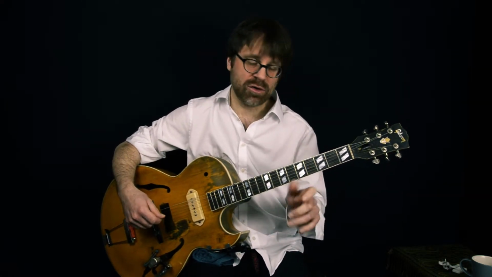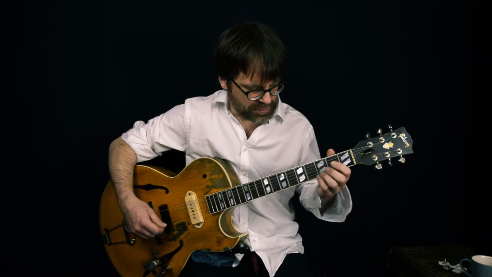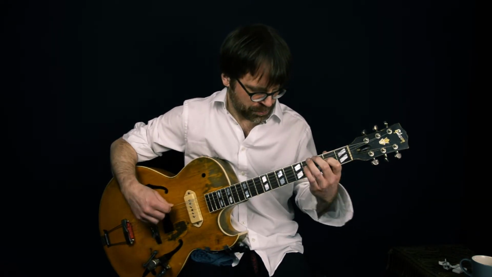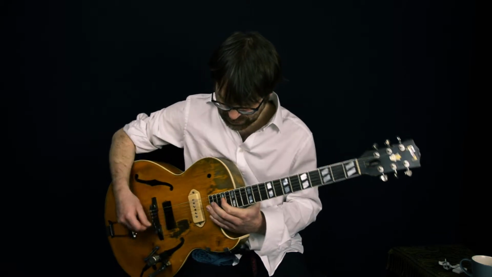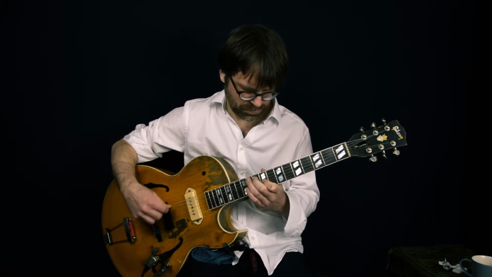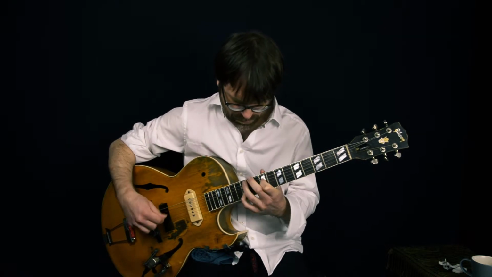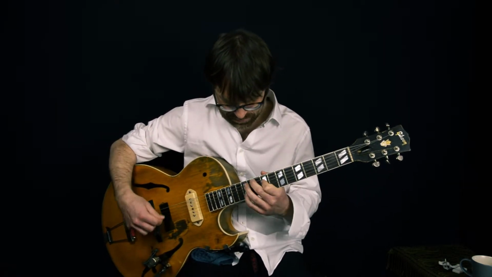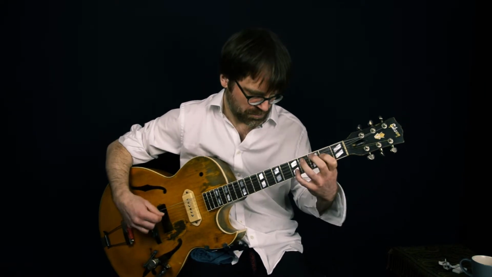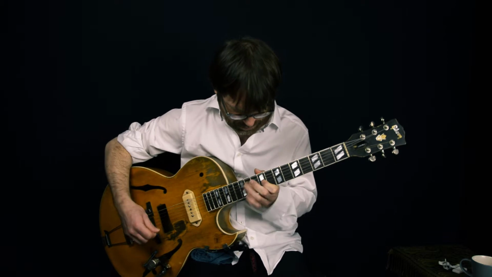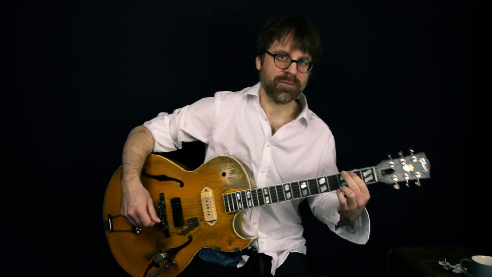And also we can have a nice combination of top note on the first and top note on the second string with this pattern. It goes like this. Okay, you see?